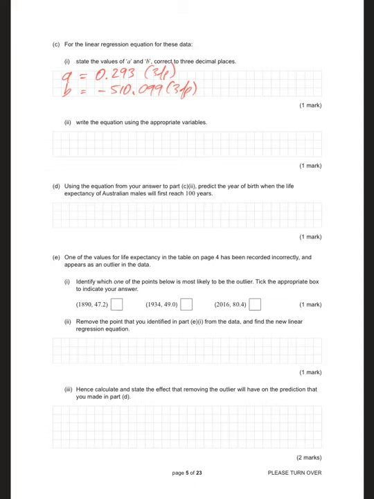No, it does tell you to use the right variables. I'm not reading it correctly. So life expectancy is equal to 0.293 times by n minus 510.099. Some time wasted already.